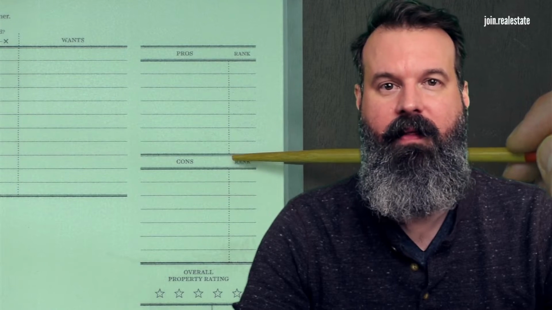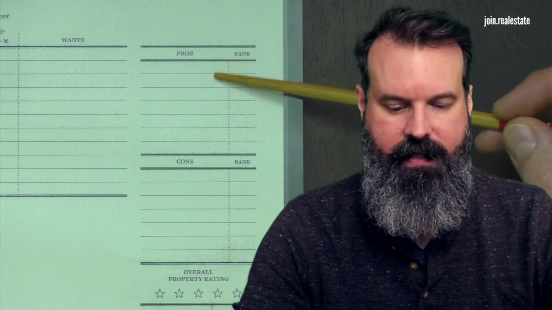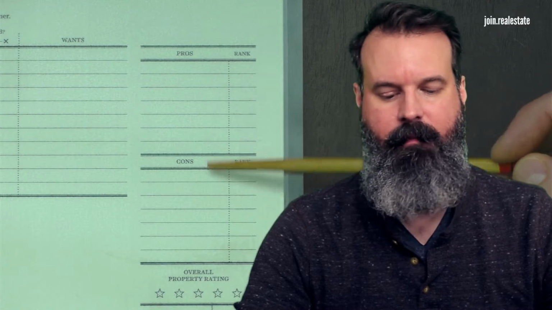You see that you're supposed to be showing the properties that meet their needs and wants. And if they're telling you everything about this property sucks, well, either they're not looking at it with a critical eye, or you are not showing them property that meets their needs and wants. Regardless, every property has pros, every property has cons. Ask them to pull something out and list it here.